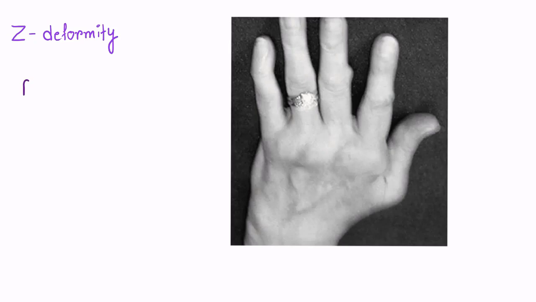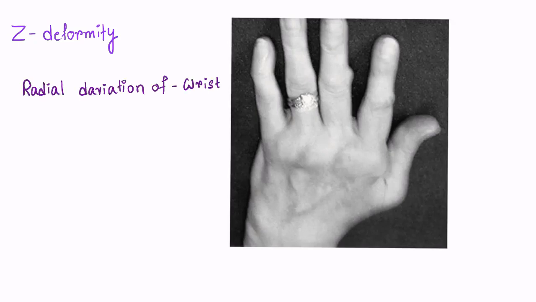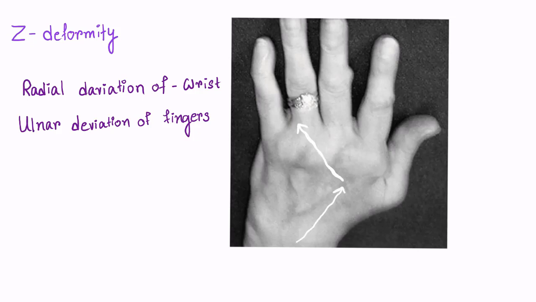Next is Z deformity or zigzag deformity. There is radial deviation of the wrist and ulnar deviation of the fingers. In the picture, you can see there is radial deviation of the wrist and ulnar deviation of the fingers. This is in fact the earliest change. Next is piano key deformity of the ulnar styloid.